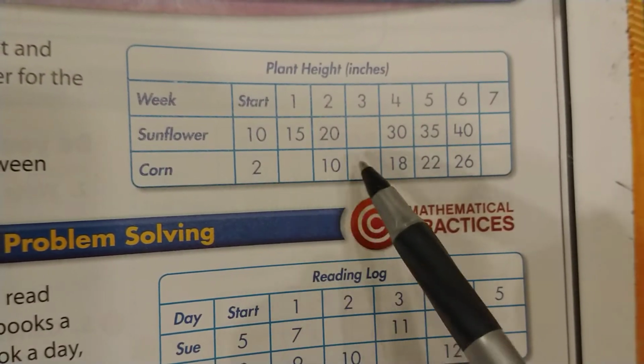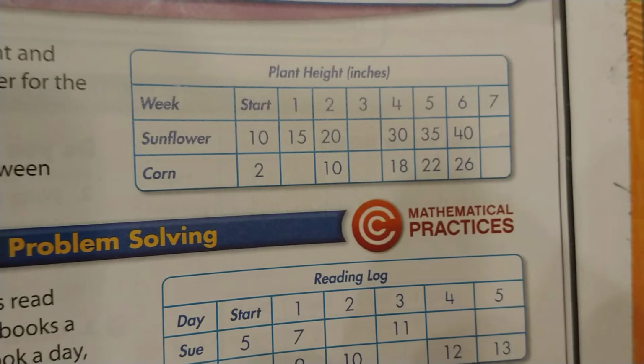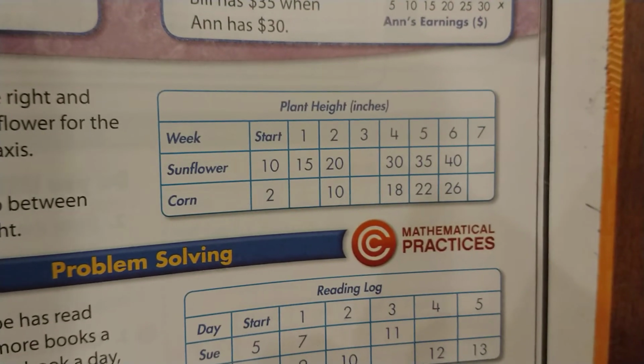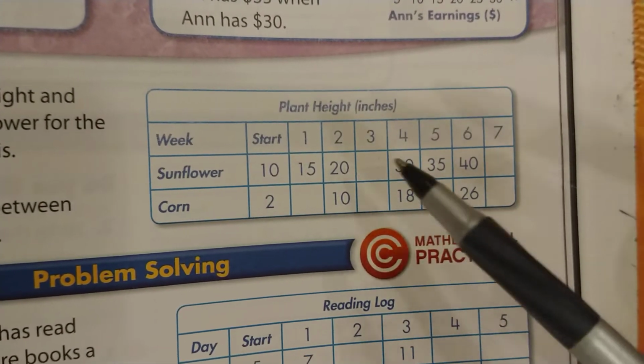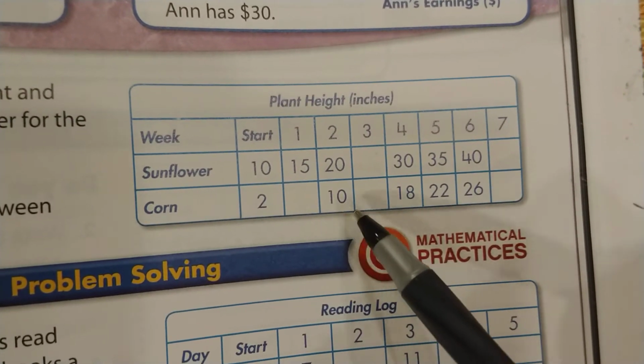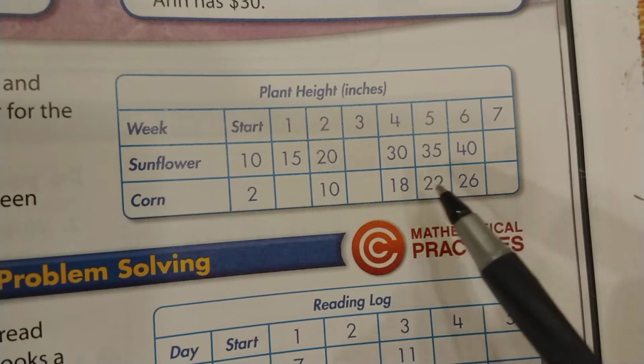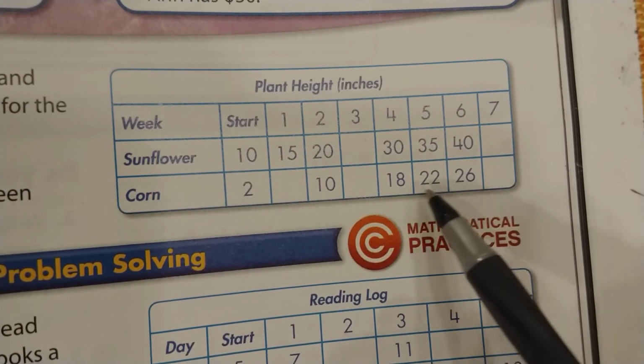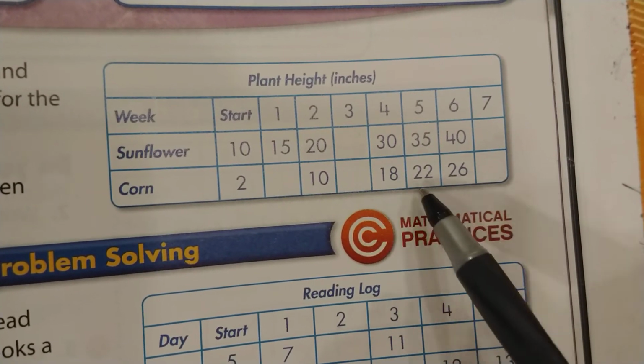Corn, if we look at the first bit, it's a little on the difficult side. They start at 2, then they skip 1, then they're at 10, then they skip 1, and then you get 3 numbers in a row. Always go to where they give you the numbers in a row. It's way easier to figure out what is happening.